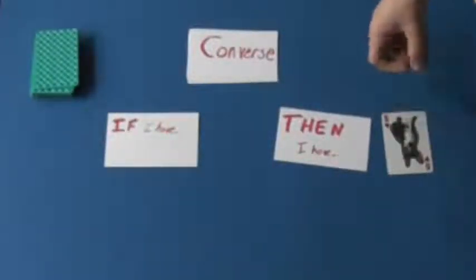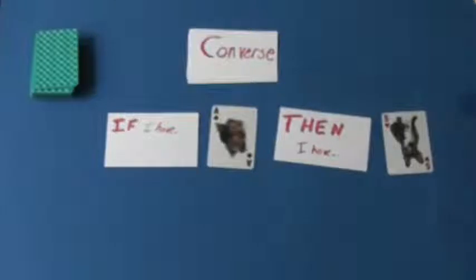Now we're going to go ahead and move the two cards back to where they were in the beginning. And then we're going to negate if and then. If I don't have the ace of clubs, then I don't have the five of hearts. This is the inverse. We have inverted all of the if and then parts and made it negative.